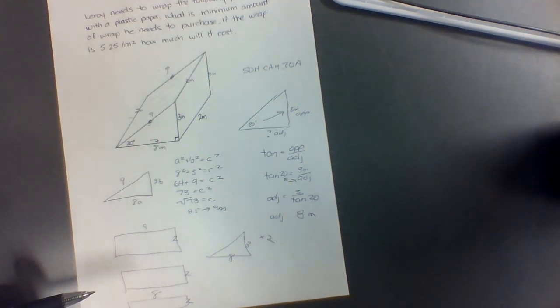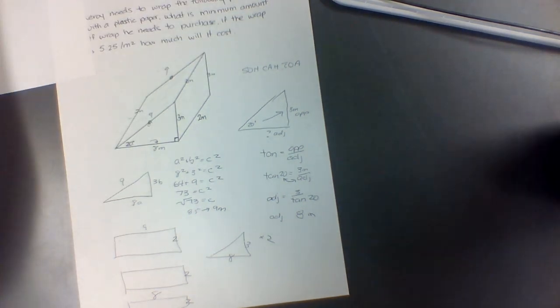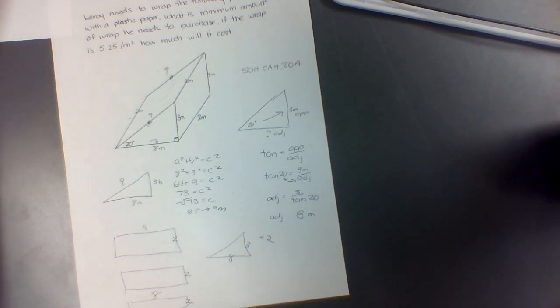So now I'm going to roughly draw it on another page so that we can do the surface area. Okay, so I said 9 by 2, 8 by 2, 3 by 2, and 2 triangles at 8 by 3.